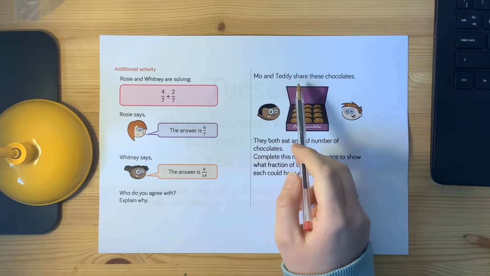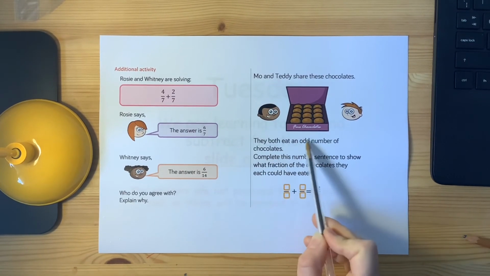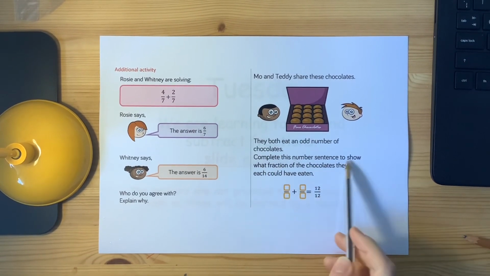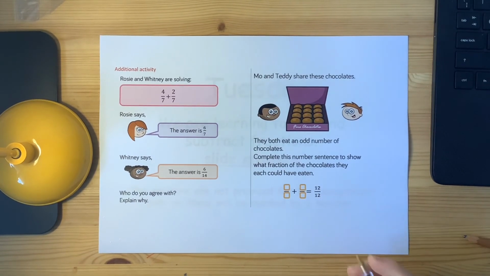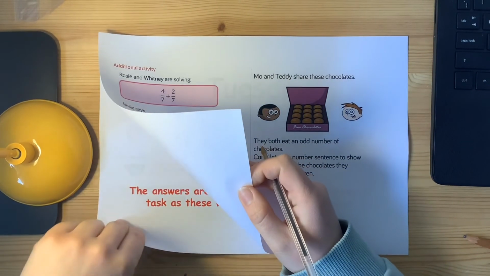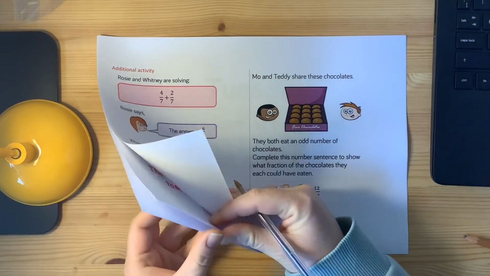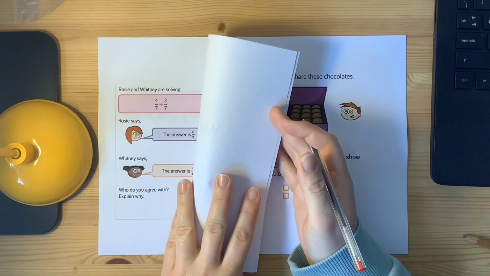Then Mo and Teddy share these chocolates. They both eat an odd number of chocolates. That's important, an odd number. Complete the number sentence to show what fraction of chocolates they could have eaten. So again, there's more than one answer to this, so have a go and see how many you can come up with. If you finish all of that, the answers are available on the PowerPoint, but I'm not going to show you them because I don't want to give it away.